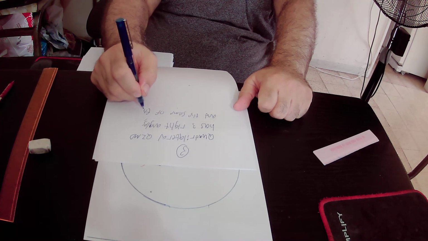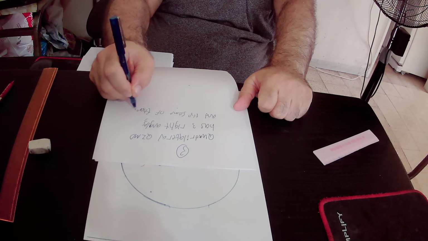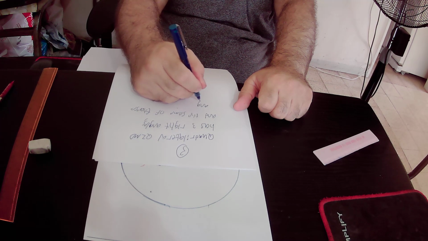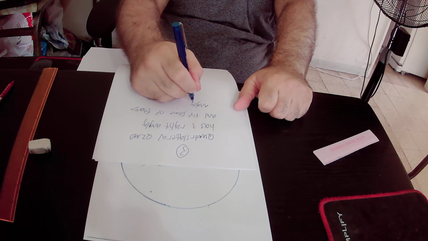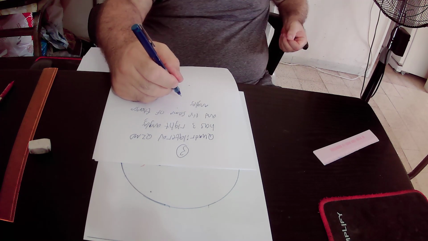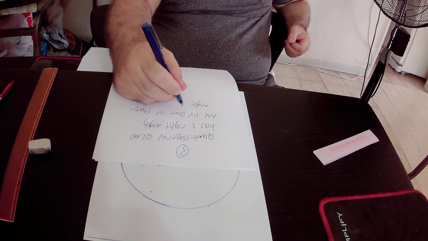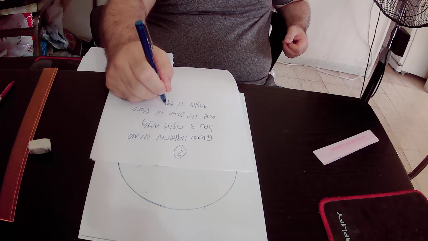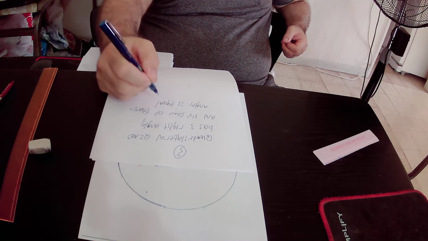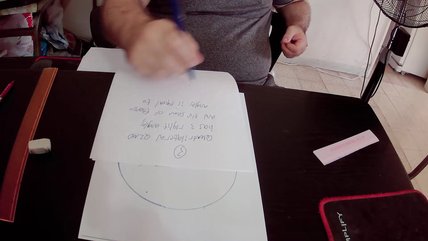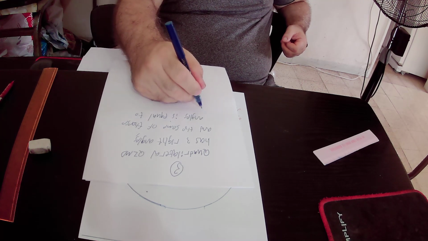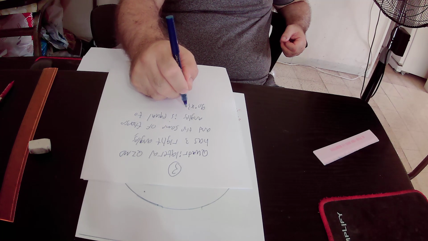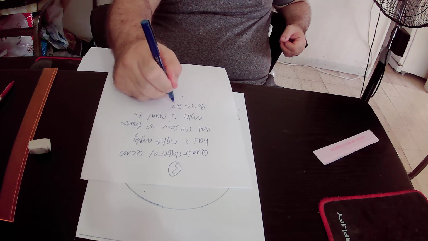The sum of those angles is equal to 90 degrees times 3, which is 270 degrees.